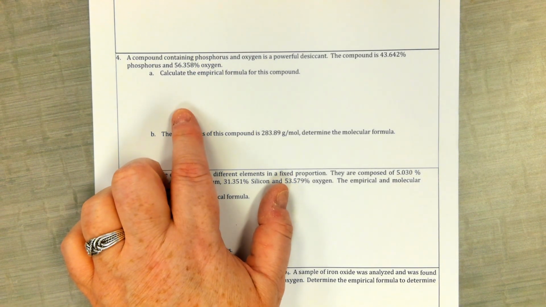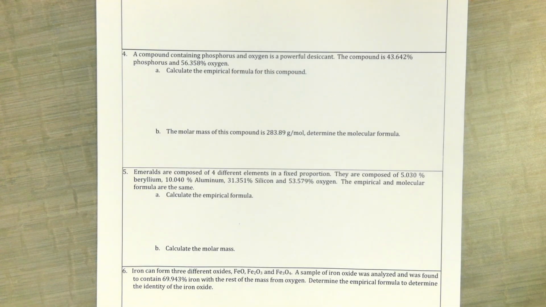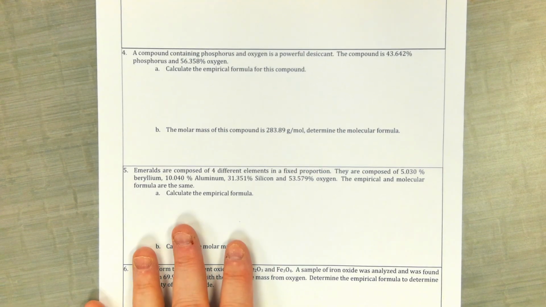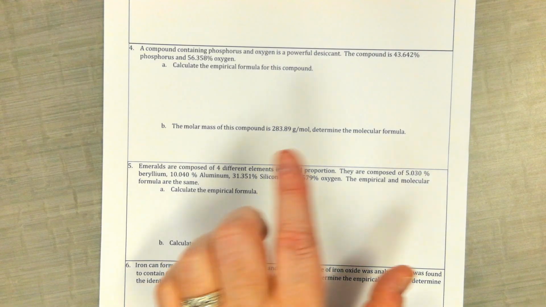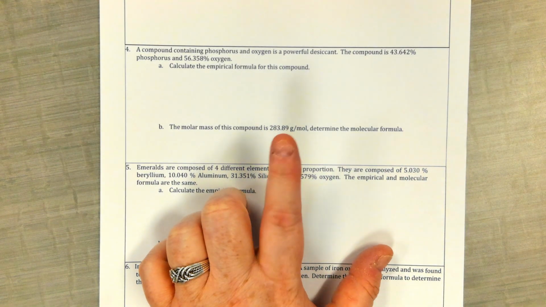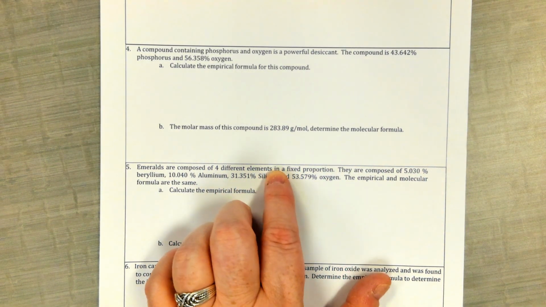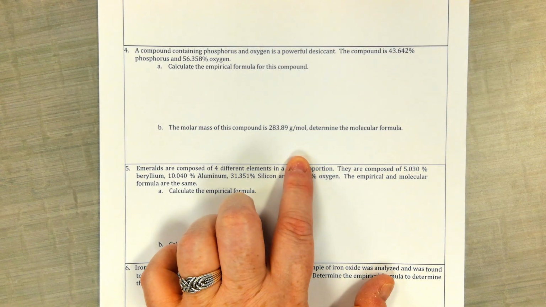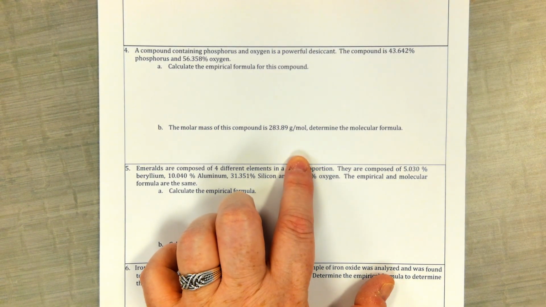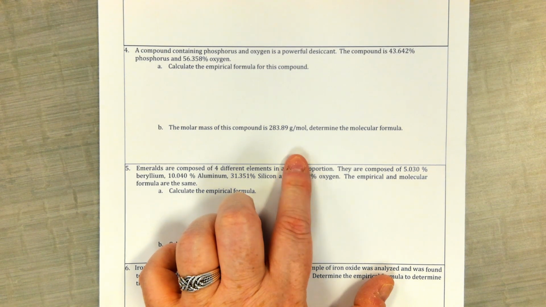So look at the numbers you have. Start with multiply by 2. Does that get you to a whole number? If not, multiply by 3. Does that get you to a whole number? And then once you get to a whole number, you can write your empirical formula. And then again, find the mass of that empirical formula. Take this number and divide by that empirical mass to get the multiplier for how much to double or triple or quadruple the empirical formula to find the molecular. Okay.